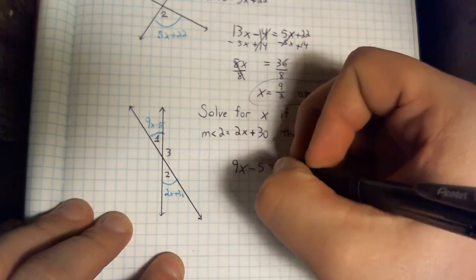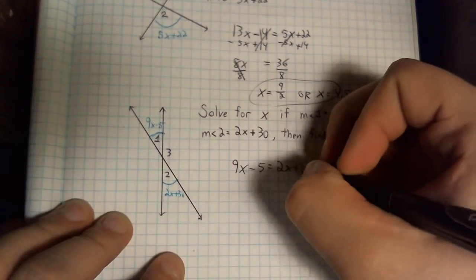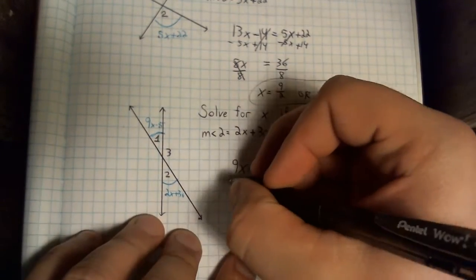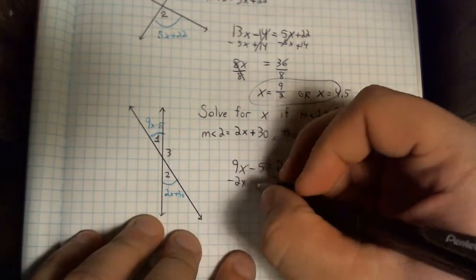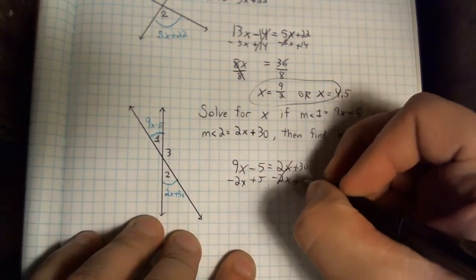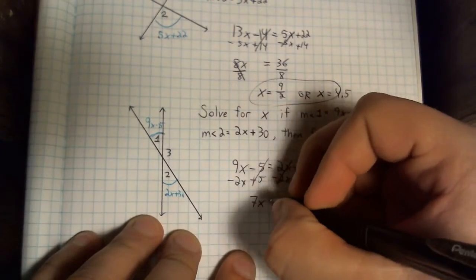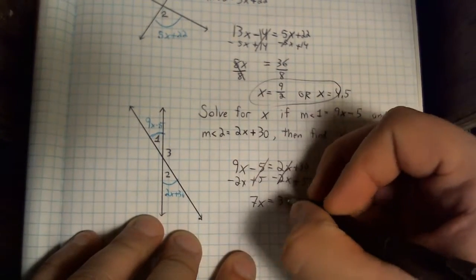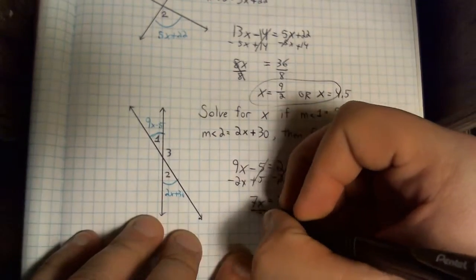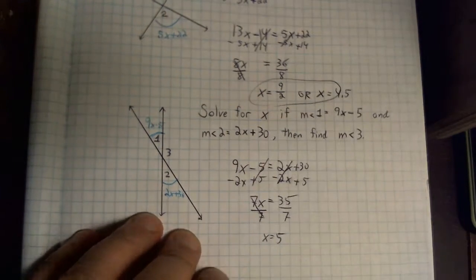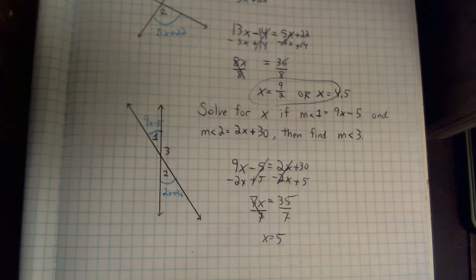9x minus 5 equals 2x plus 30. Subtract 2x from both sides, and also I'm going to add 5 to both sides. It's going to clear out my constants from there. 7x equals 35. Divide by 7. That gives me x equaling 5. So that's the first part of this problem. It says solve for x. So we've done that. But it also wants us to find the measure of angle 3.